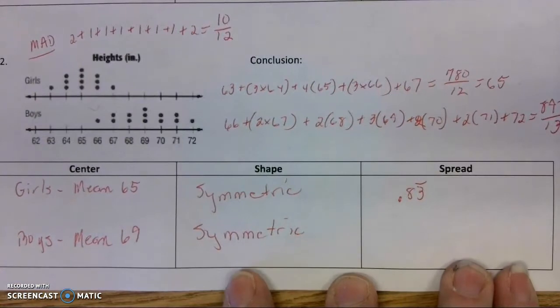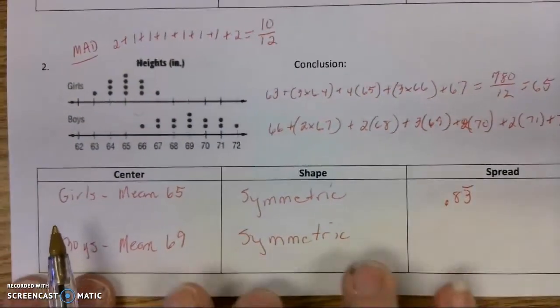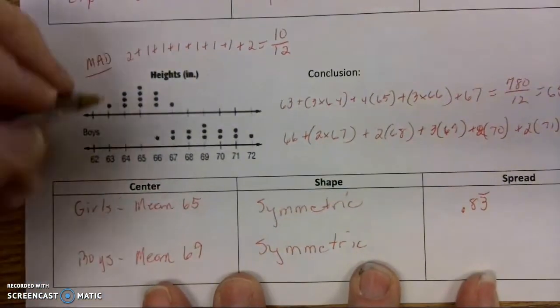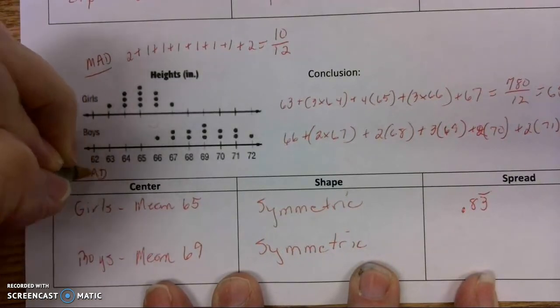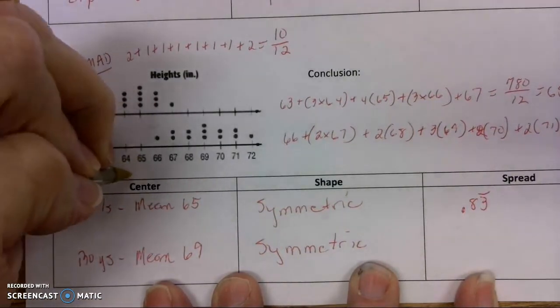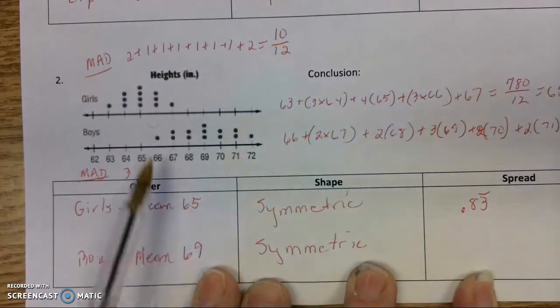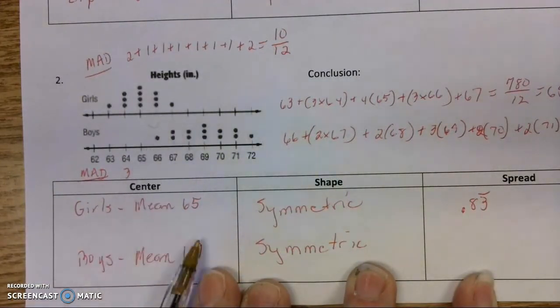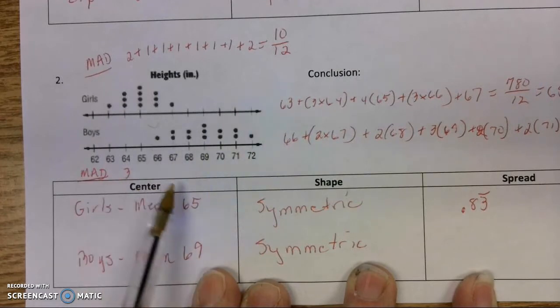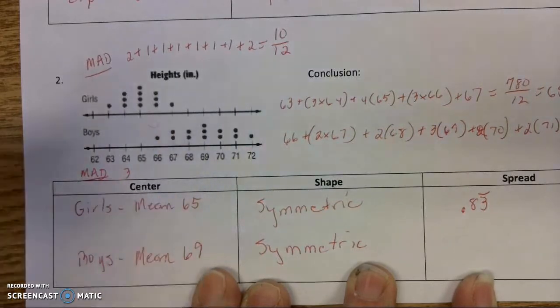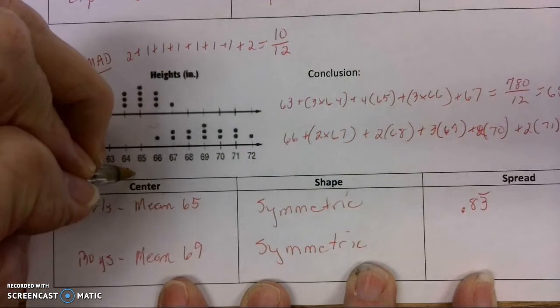Then I'm going to do exactly the same thing with the boys' data. Again, what you have to remember is to take the mean and subtract to get each of the differences between the mean and the data point, and then we add it all up and take that average.